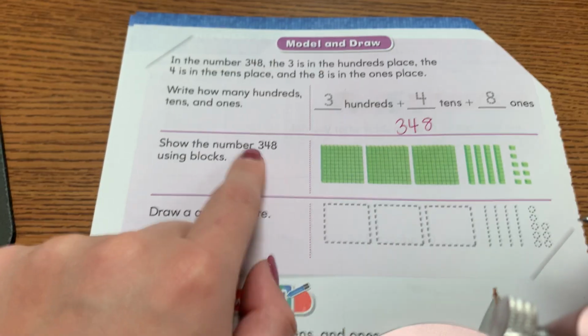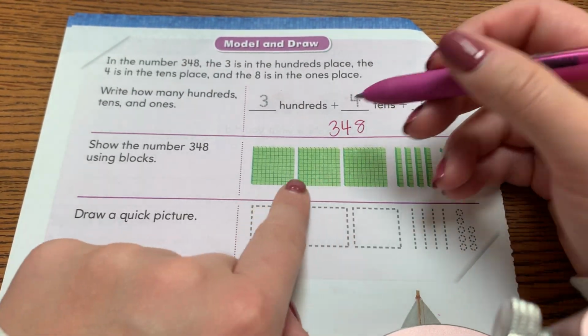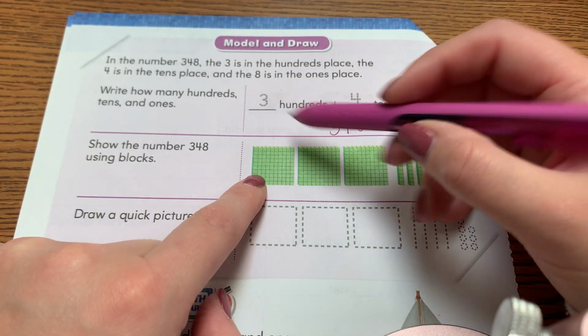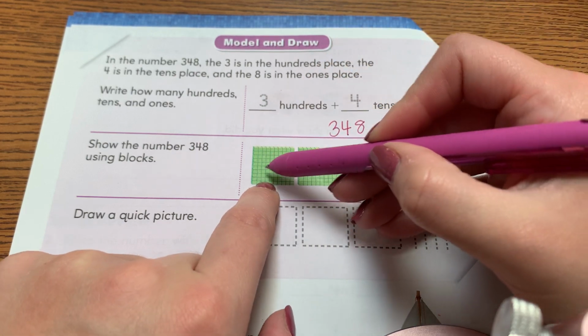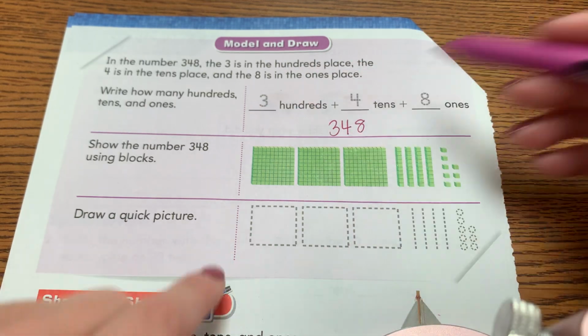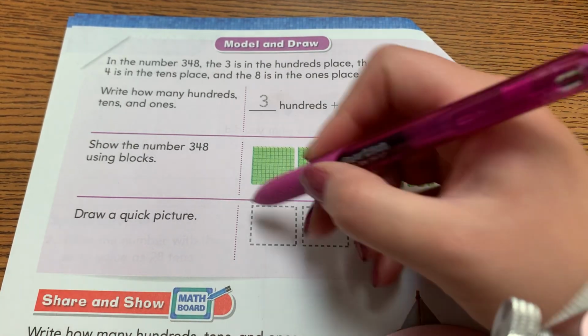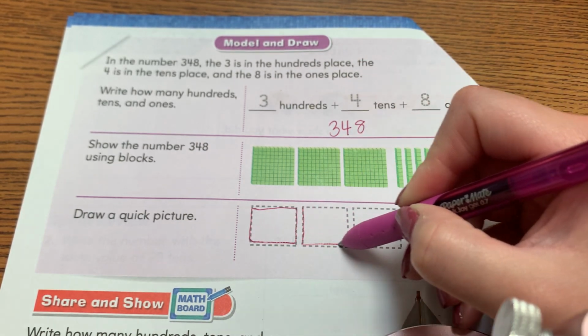Show the number 348 using blocks. Do you guys remember from lesson 2.1 and 2.2, 10 tens make 100? These are all 10 blocks that we've smushed together. There's 10 of them to show that it's 100. So whenever you draw a quick picture, you're just going to draw a big square. And that is going to represent 100.